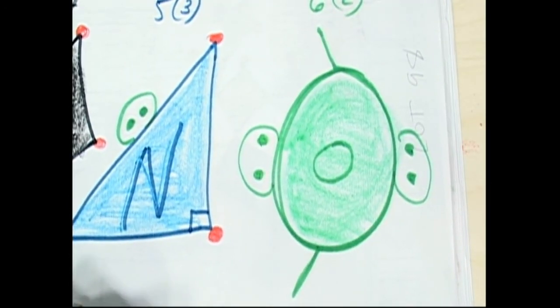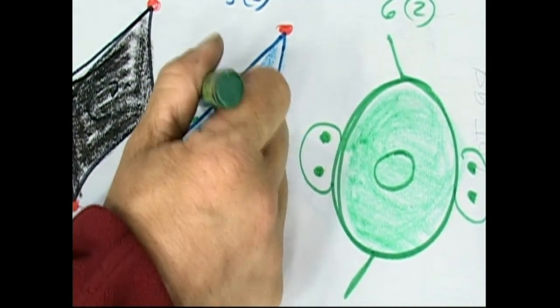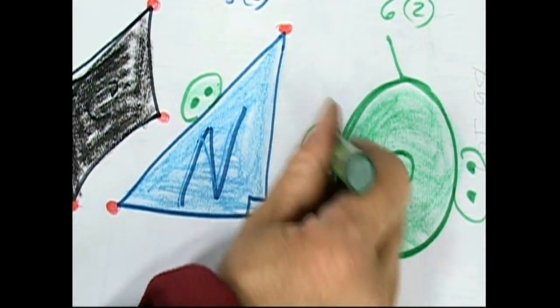From the crayons to the blueprint paper to the markers, except I did buy some new markers. So the aliens, you can color those in a little bit if you want.